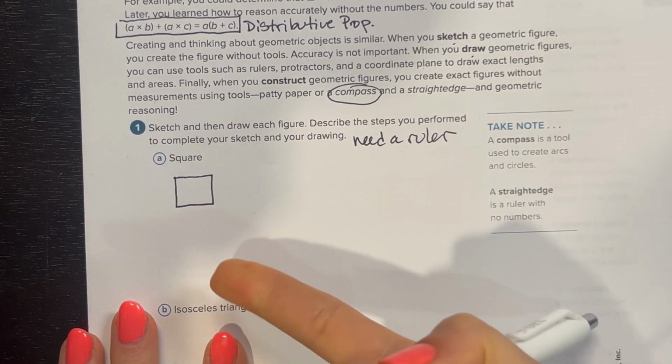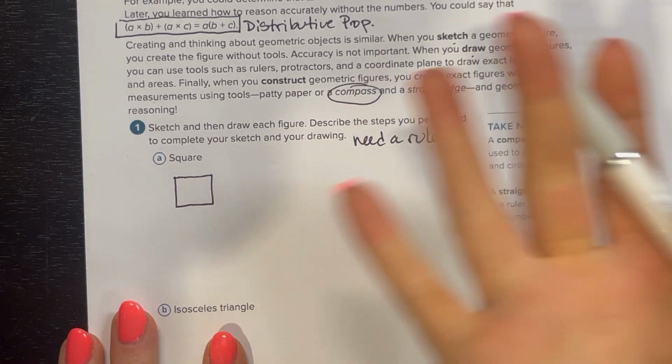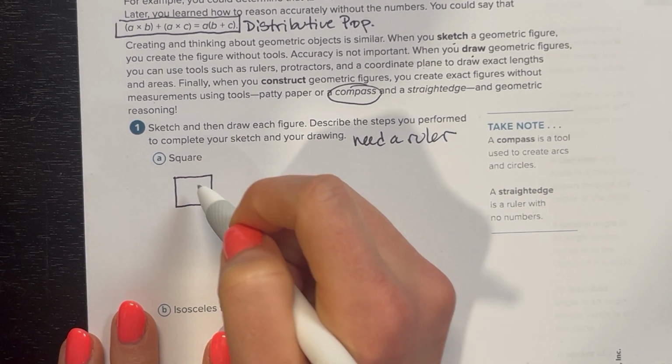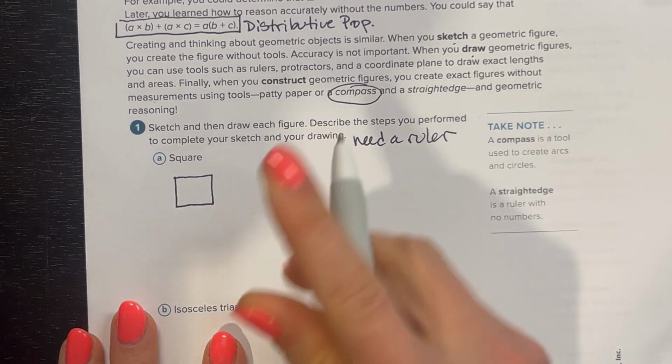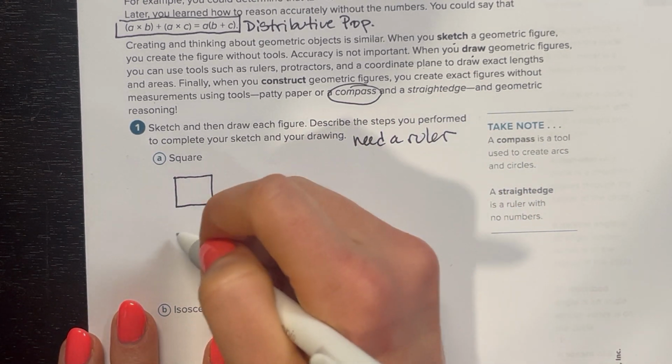Sketch. I mean, is that perfect? No. Do you all agree it's probably a square? Probably. If I tell you it's a square, it's a square. And then, using the tick marks would be the best way to do it. But after this, I am going to draw.